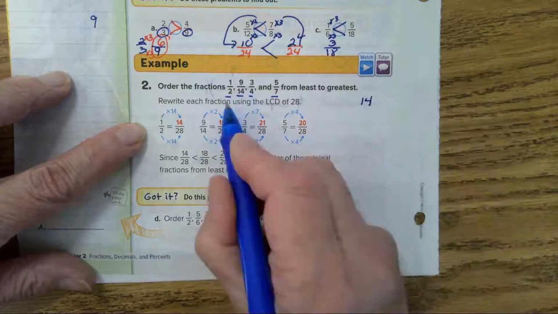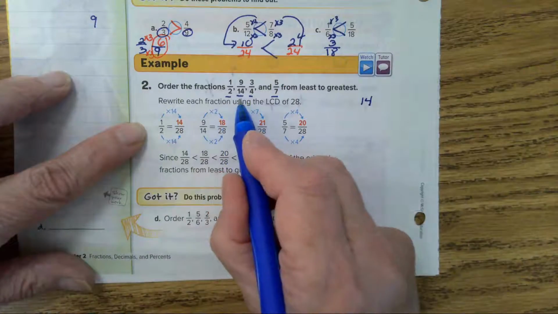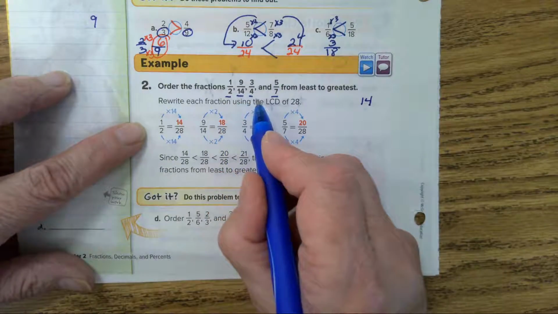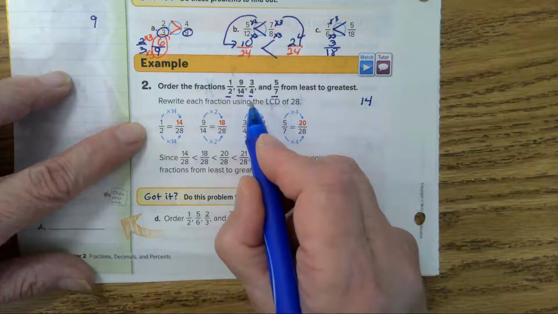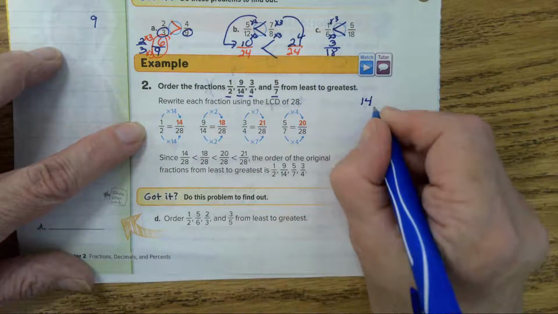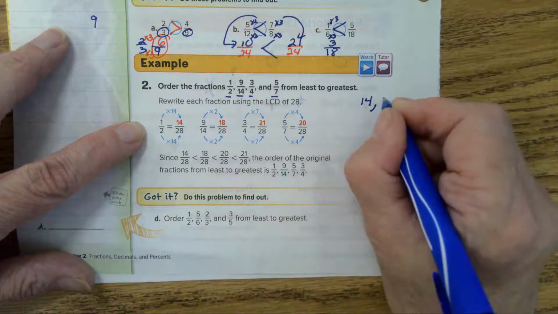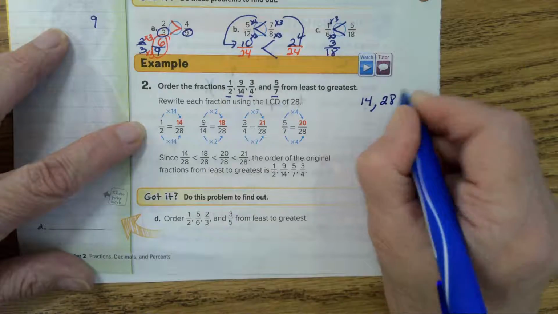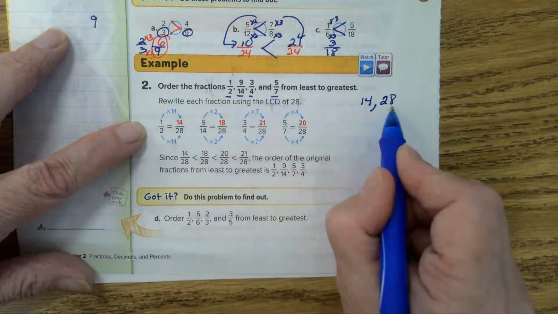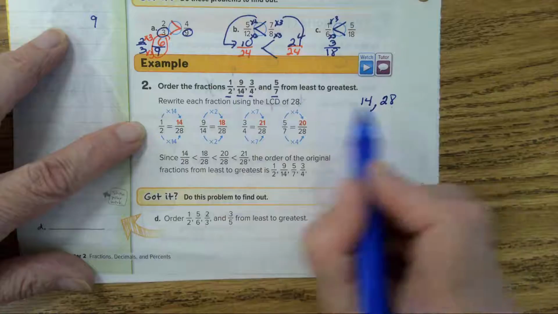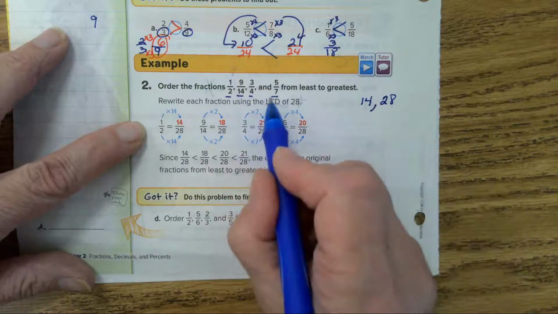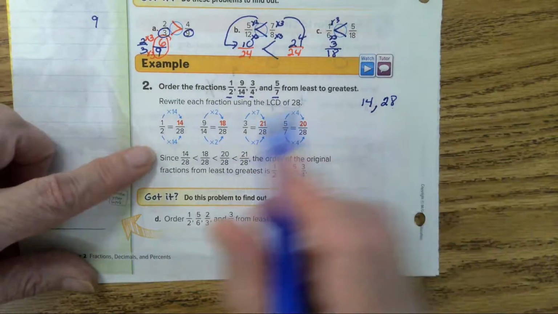Will 2 divide 14? Yes. Will 14 divide 14? Yes. Will 4 divide 14? No. So then I have to go to the next one. What's 14 times 2? 28. Will 2 divide 28? Yes. 14? Yes. 4? Yes. 7? Yes. So it's going to be a 28.